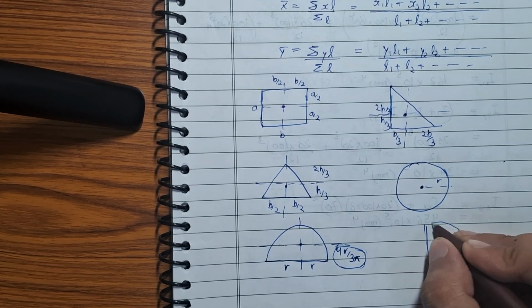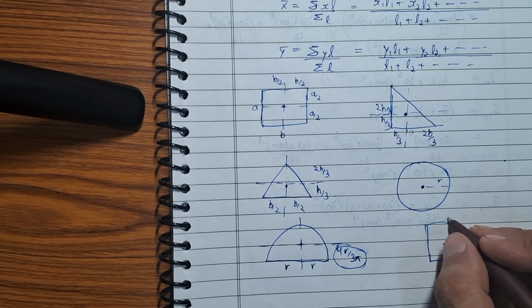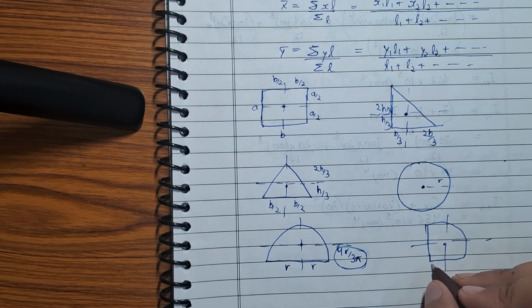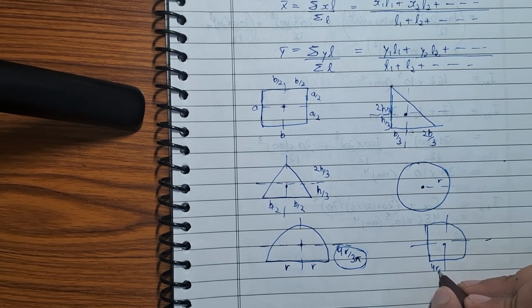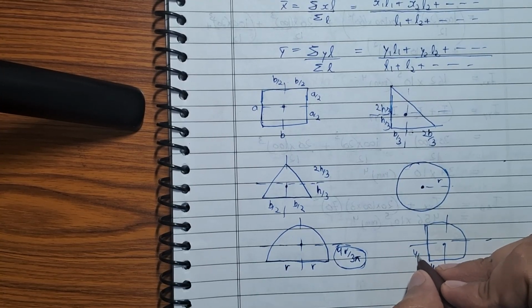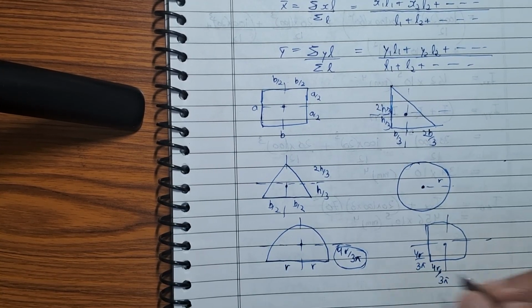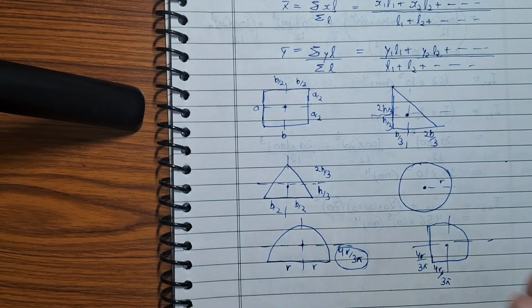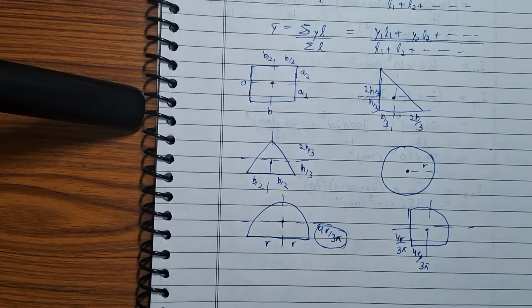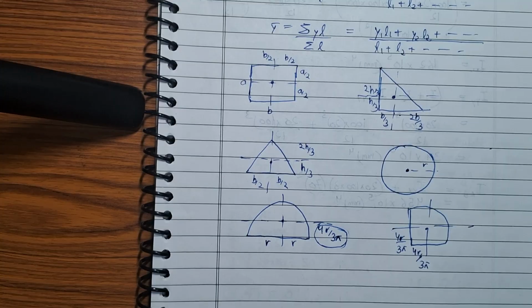And for a quarter circle, if the radius of the quarter circle is r, this distance is 4r by 3 pi, and similarly this is also 4r by 3 pi. So these are some standard values which we will be going to use to evaluate the centroid of a given object.